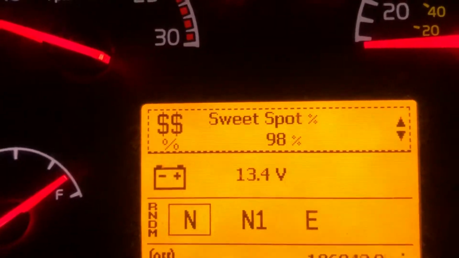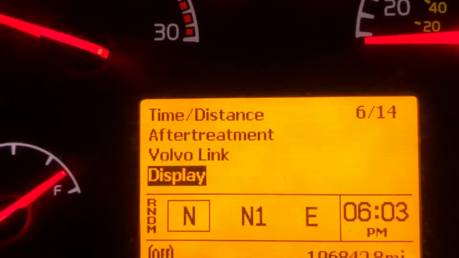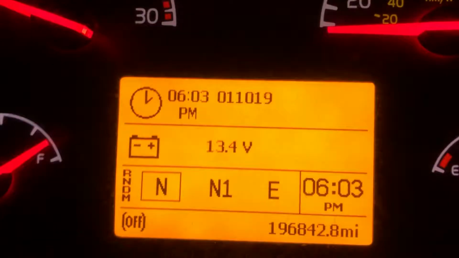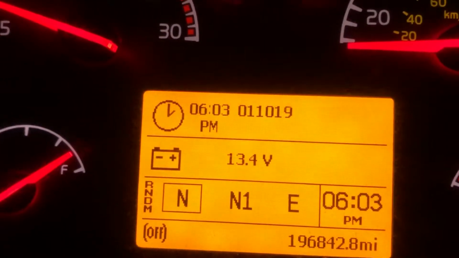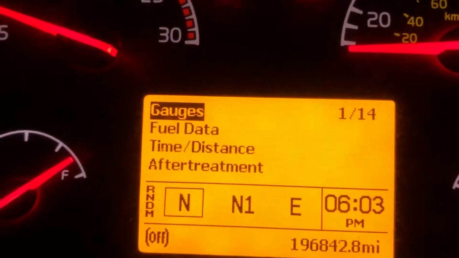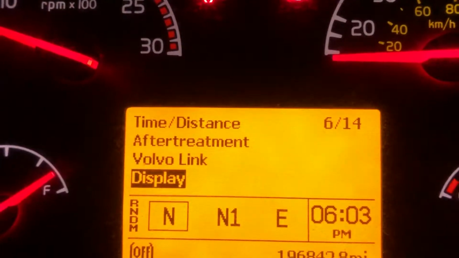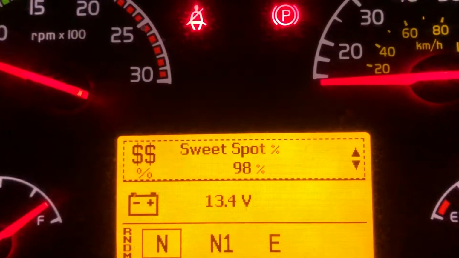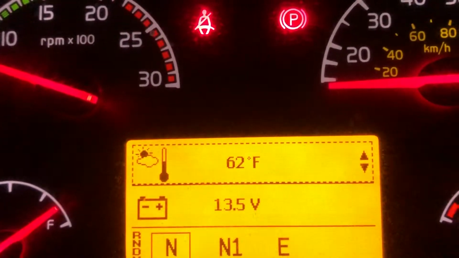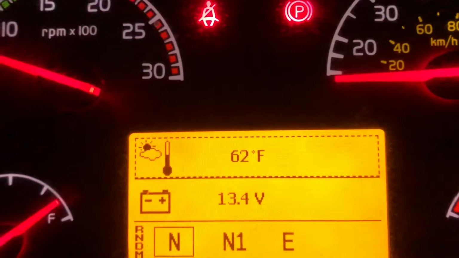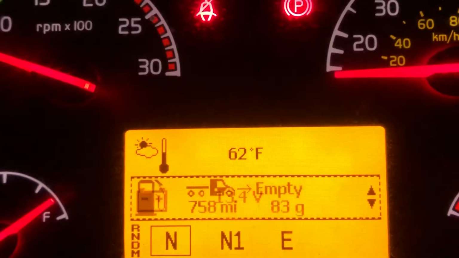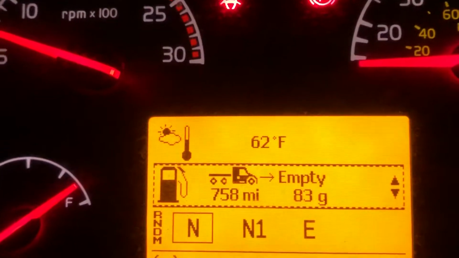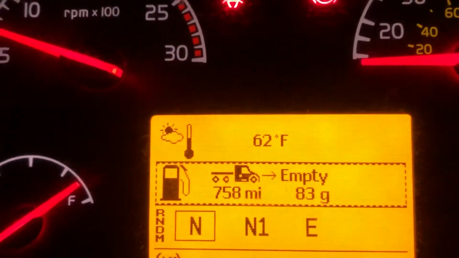So let's say you want, for example, right now in the main display we have this, right? So we can choose. Let's now go back and let's choose, for example, in the first one we want, let's see, the outside temperature. So now let's choose, you press enter again. Now let's press enter in here, and here we want the mileage to empty, or how many gallons left in your tanks. So let's see.